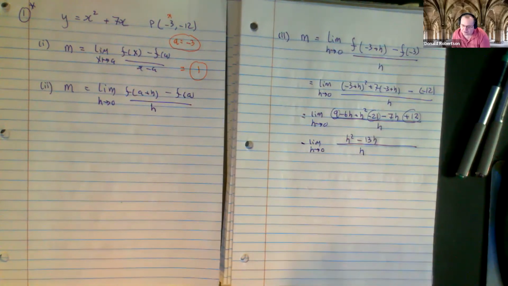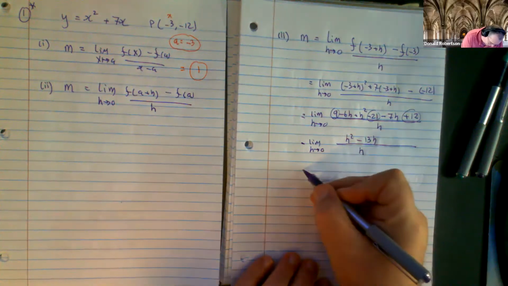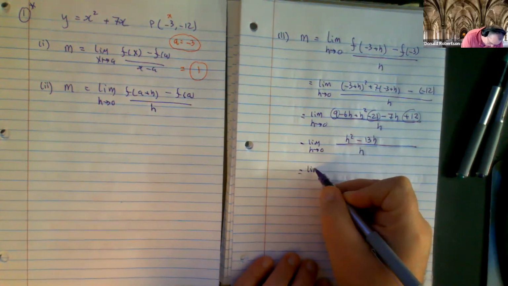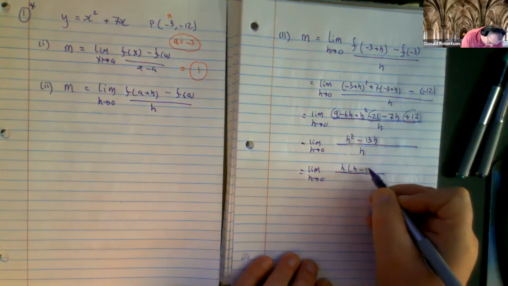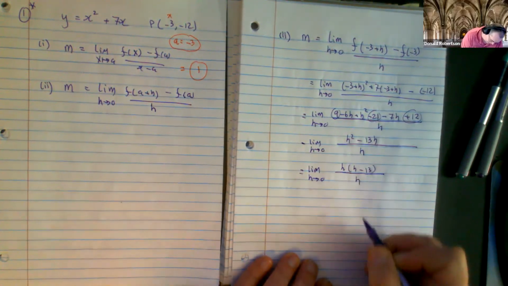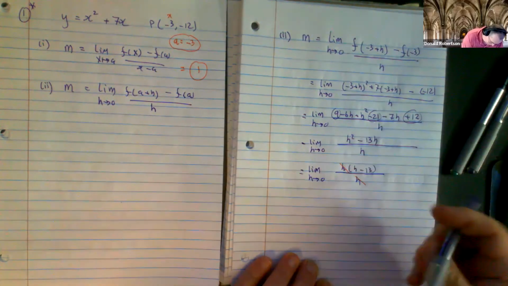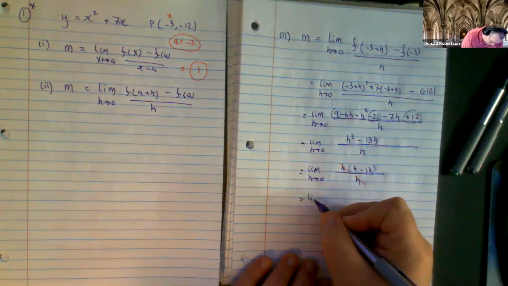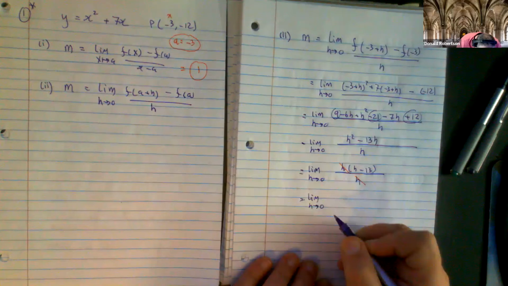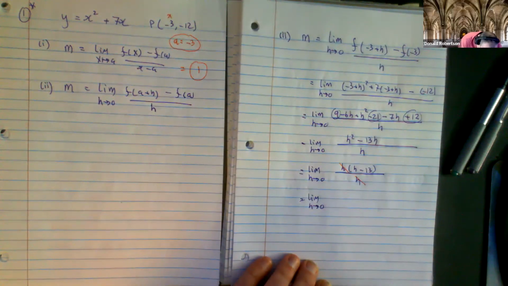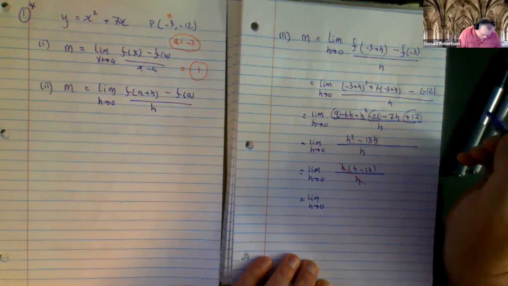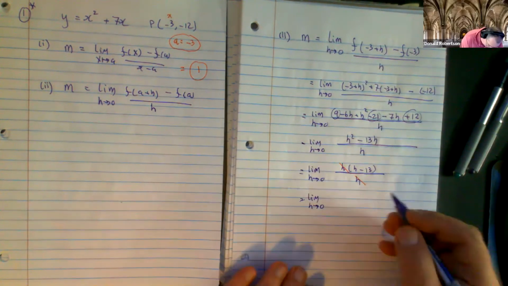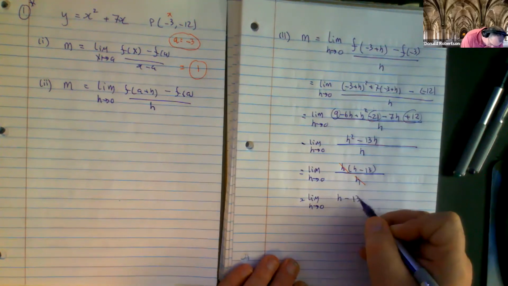Now, that's much easier to deal with because the next few lines are pretty much the same every time. You pull out an h as a common factor. You can then cancel. You're now left with... that is interesting. That is very interesting. Well, let's take it to the end and show you that something's gone wrong.